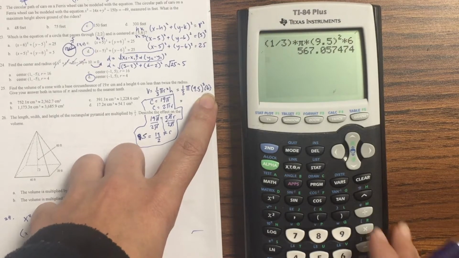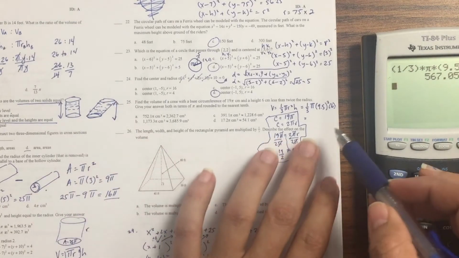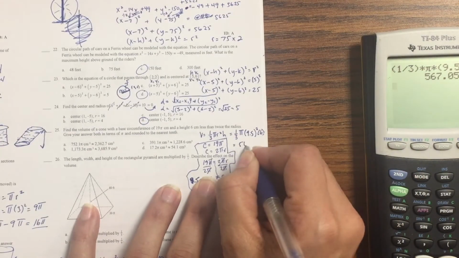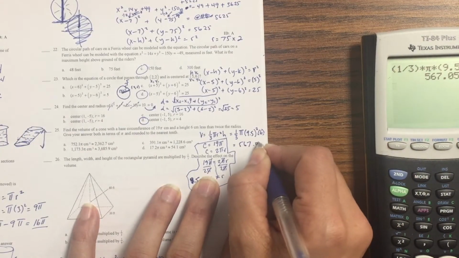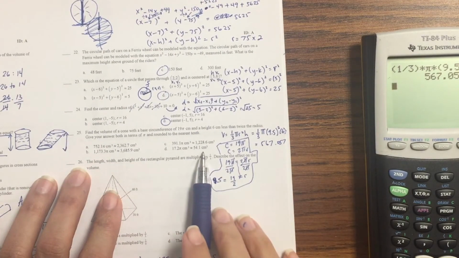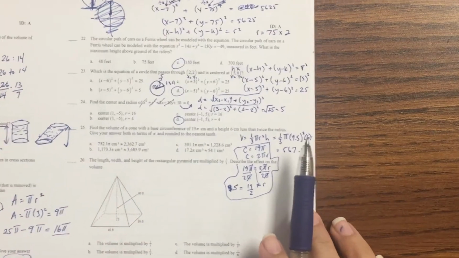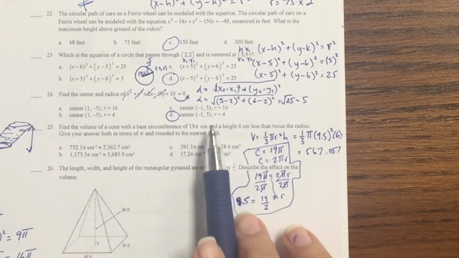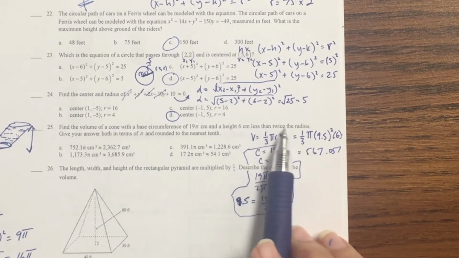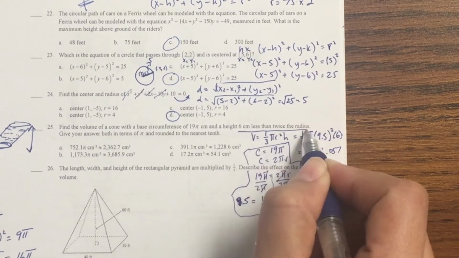So 567.057, blah, blah, blah. So I'm looking for 567.057. Oh, man, I didn't finish reading the question. Oh, Lord have mercy. Because it says, and the height 6 centimeters less than twice the radius. 6 centimeters less than twice the radius.